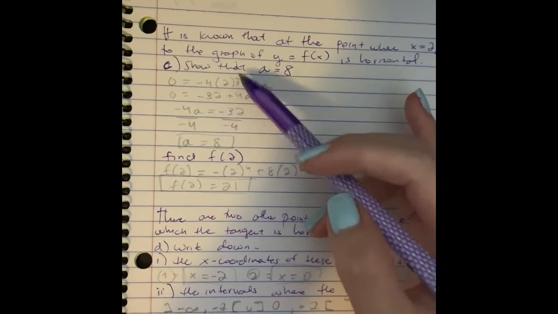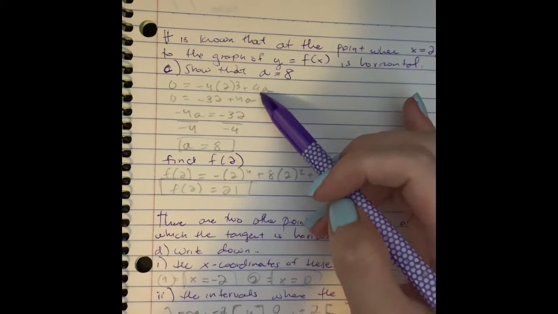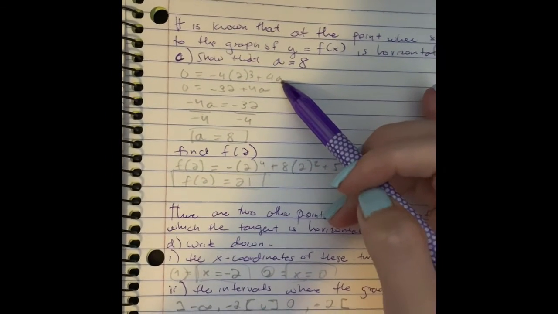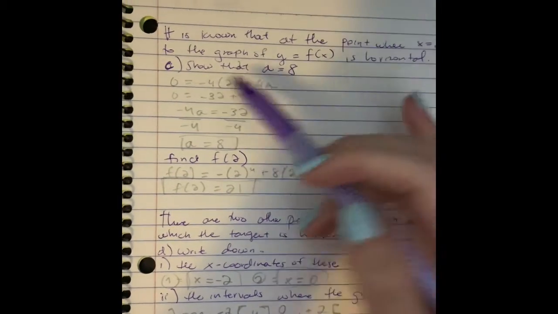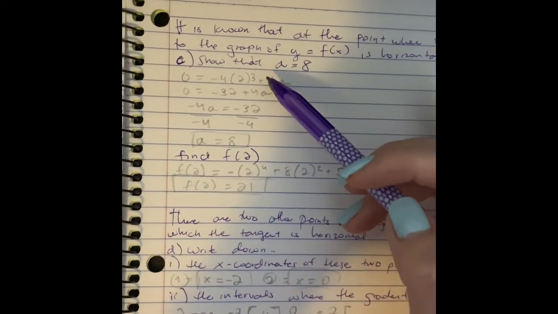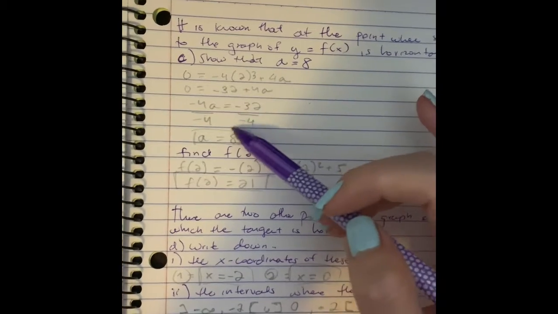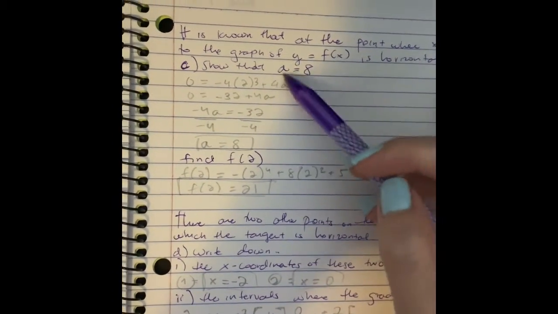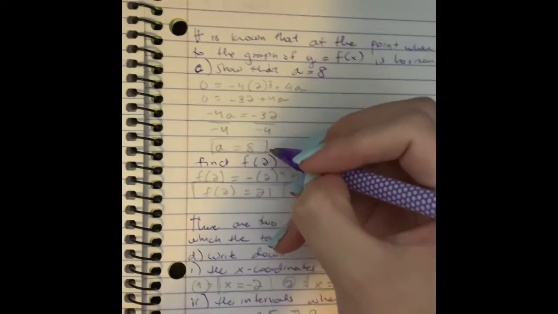I basically solved the basic equation like this, but left the a as variable in order to find the value of a. And I know that the y value here would be 0, and so I just replaced and solved, and it gave me that a equals 8, which I was able to show and confirm what the problem was saying. So this way I know that it was correct.